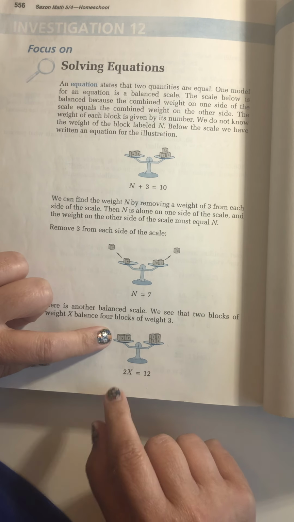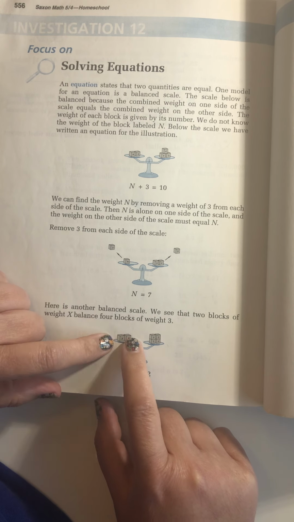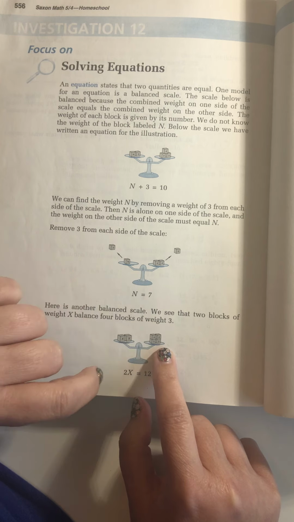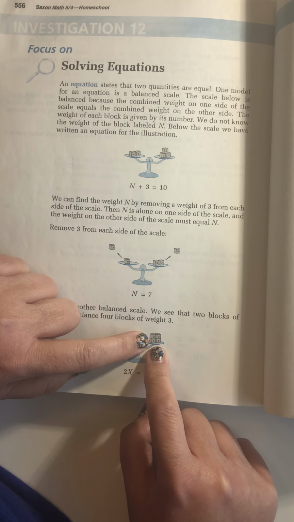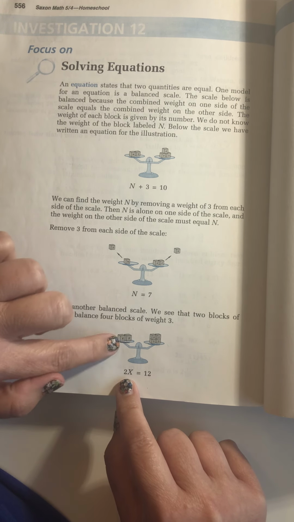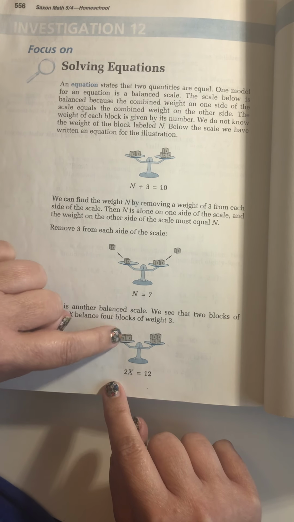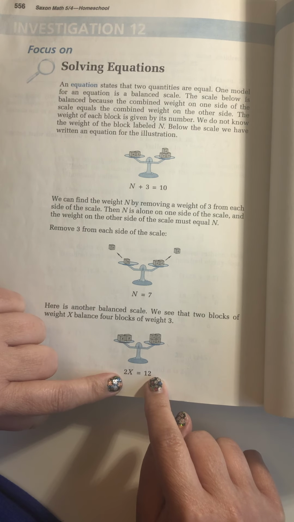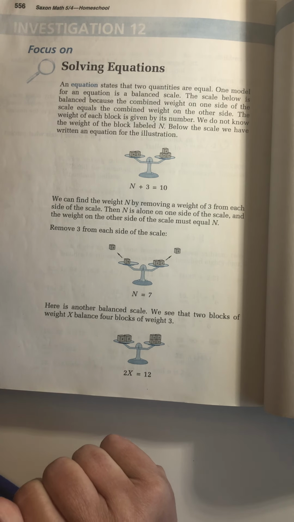We don't know what that is, it gives it x, it could be n, it could be whatever. 2 of those balance out with 1, 2, 3, 4 of number 3 blocks, which 4 times 3 we know is equal to 12. So this equation is saying that over here, 2, remember of means multiply, 2 times that x block equals a number of 12 over here, and it's in perfect balance and perfect line, okay?